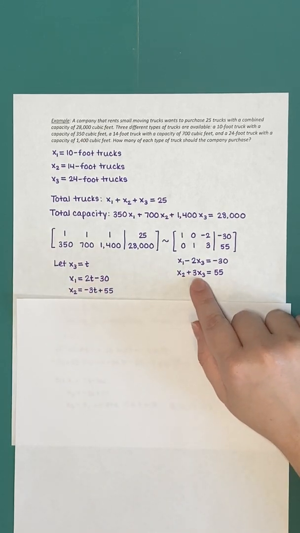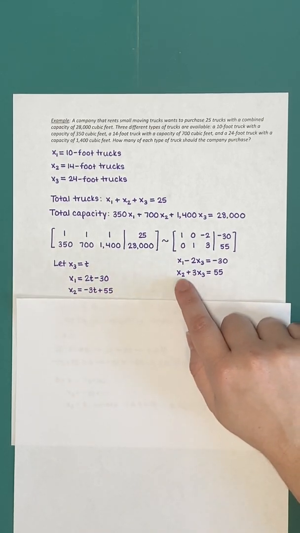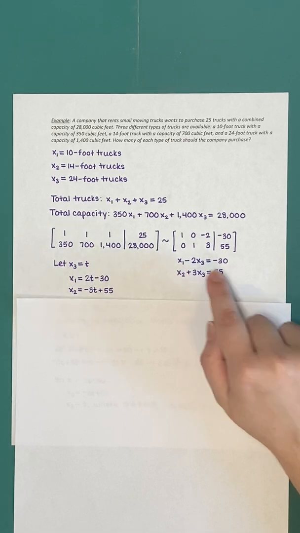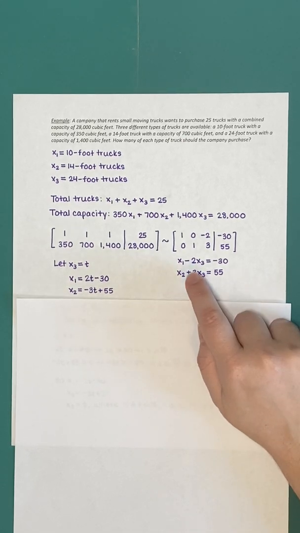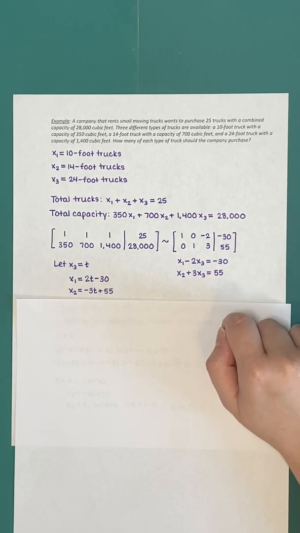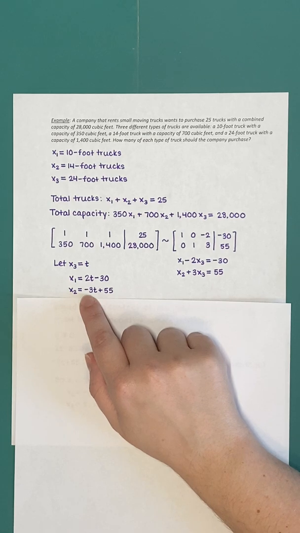Now, same thing for the one below. We replace x3 with our parameter t, solve for x2, okay, so we want to get it by itself. So take this term, which is positive, subtract it to move it over. And so we have x2 is equal to 55 minus 3t, or negative 3t plus 55.